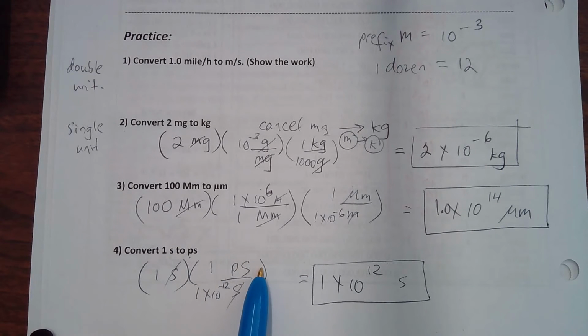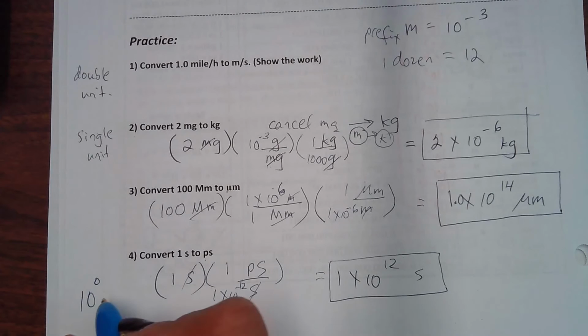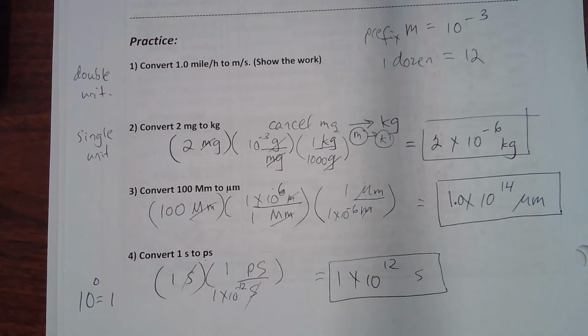Because this is something that has no exponent, so 10 to the power of 0. Keep in mind, this is actually 10 to the power of 0. Anything that is to the exponent of 0 is 1. Did we know that? 1 million to the 0 is 1. Well, what about 0 to the power of 0?